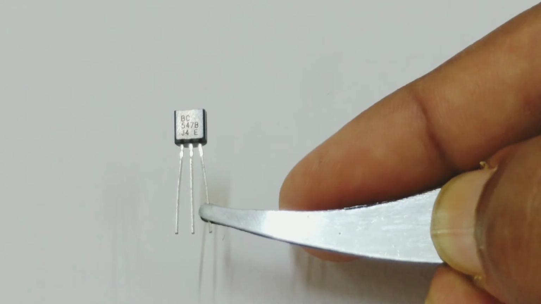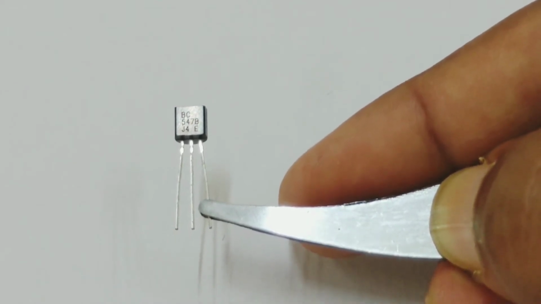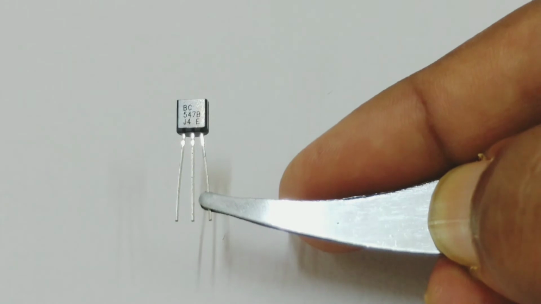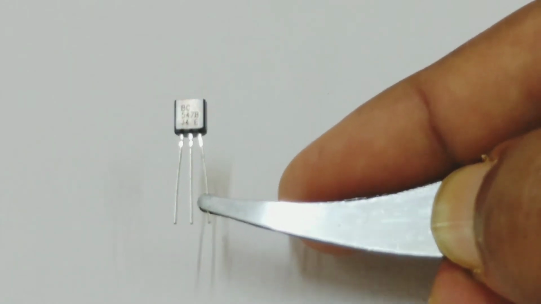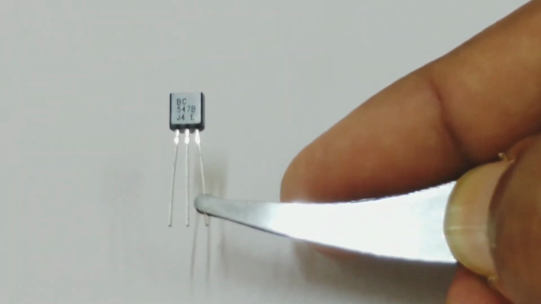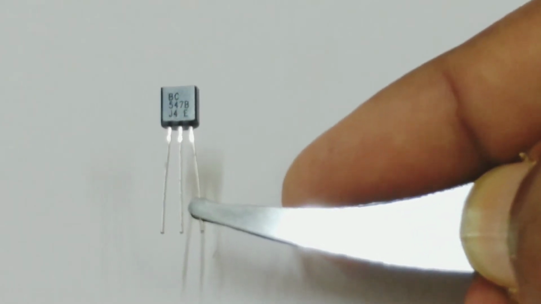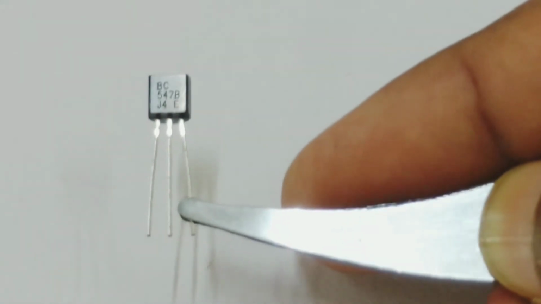If you type in this number, BC547B, you will get the full electronic configuration of this transistor, talking about the operating voltage, the temperature range, and the terminals, which terminal is the emitter, base and the collector. So you don't have to actually memorize or try to remember all the transistor details.